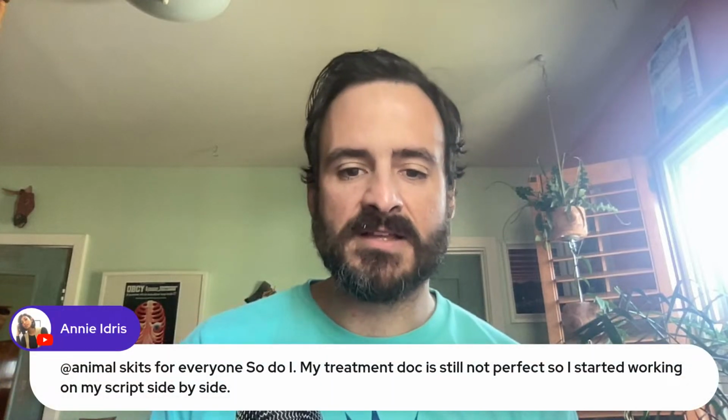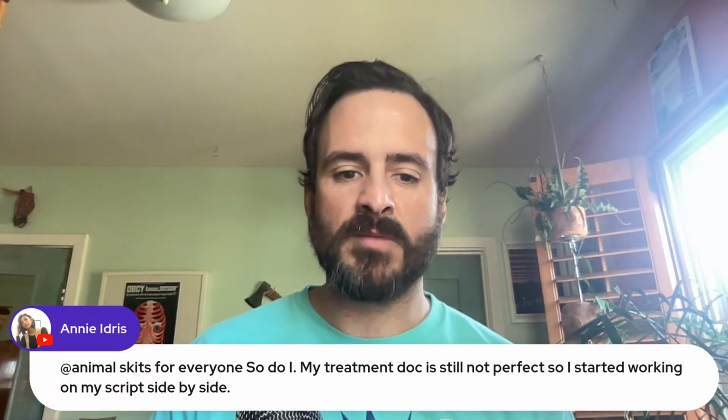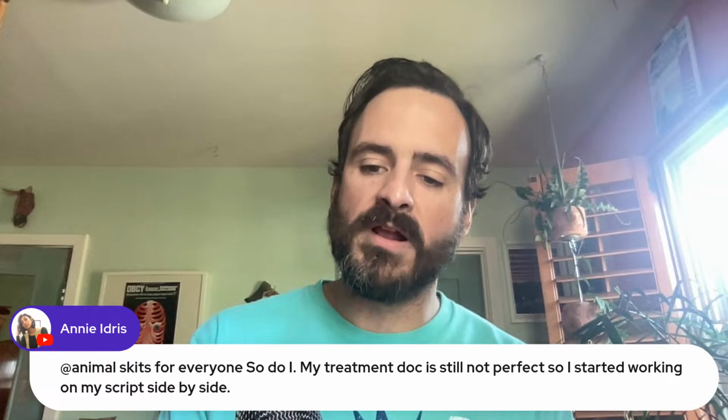Oh, here's something interesting. Before we do that, she's saying she struggles with treatment, is still not perfect, so she started working her script side by side. Well, I'll point out that I also think these are both sort of living, breathing documents. There are people out there who can write a treatment and then boom, they just write the script. But for me, writing is an exploratory process where I'm figuring it out as I go, because that's part of the fun of it for me.